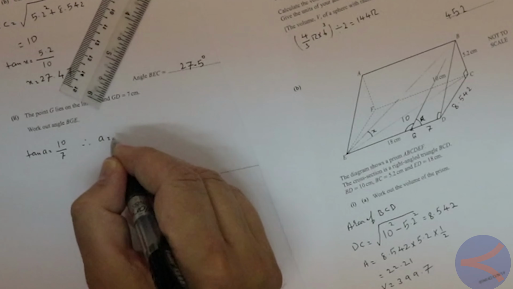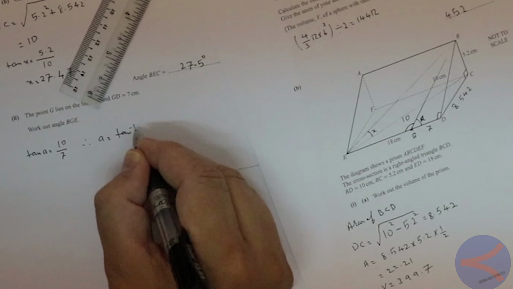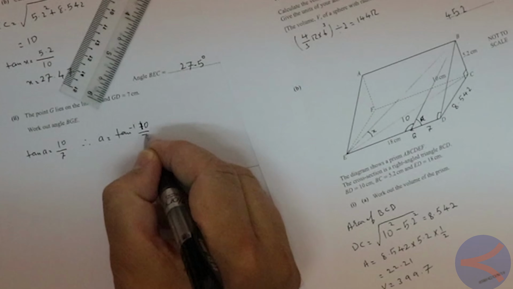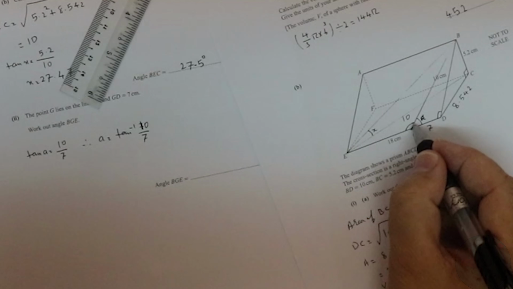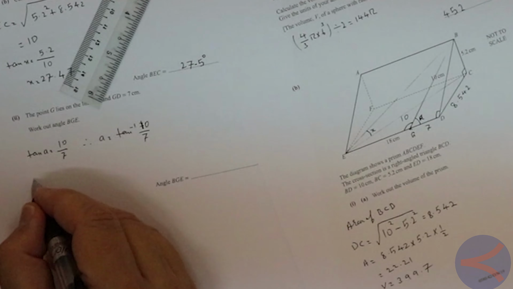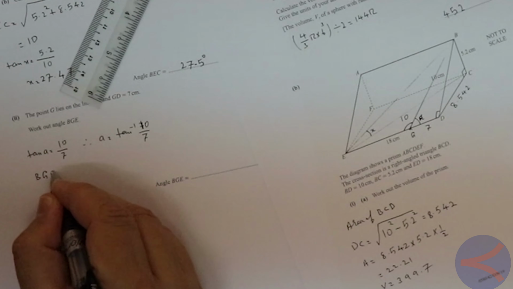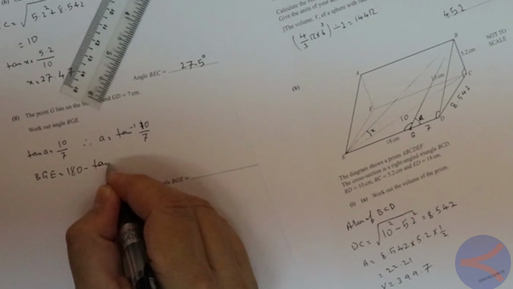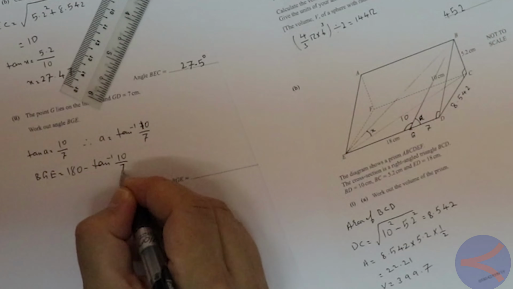Therefore, A is equal to tan inverse of 10 over 7. Now, to get this angle, it is 180 minus this. Therefore, the angle BGE is equal to 180 minus tan inverse of 10 over 7.